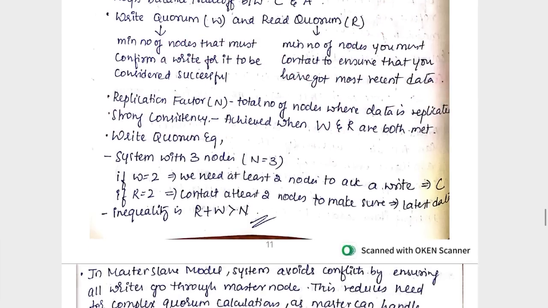Suppose for a write quorum example, the system has 3 nodes, that is, the replication factor N is equal to 3. If I take W equal to 2, the write quorum, we will need at least 2 nodes to acknowledge a write to ensure that consistency is met here. If I take R equal to 2, the read quorum, I have to contact at least 2 nodes to make sure that whatever data they have got is the latest data.